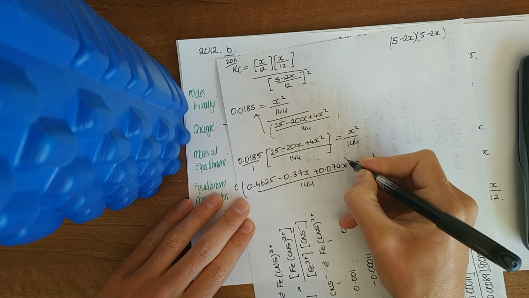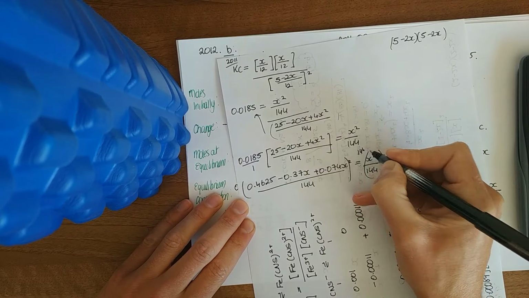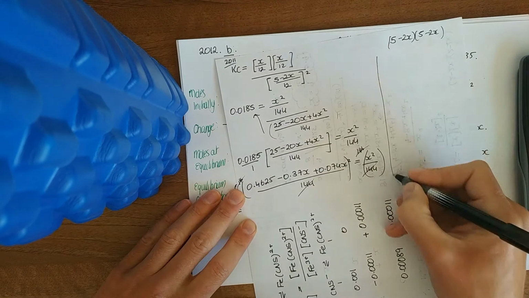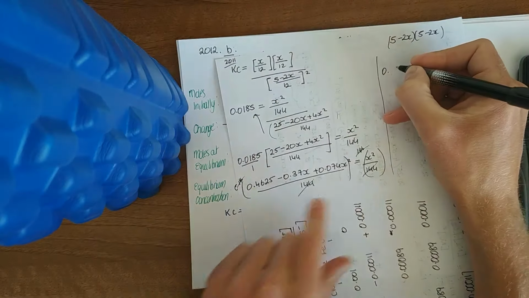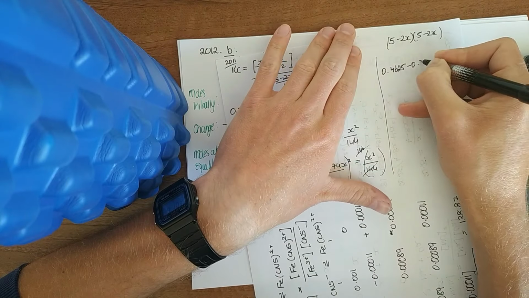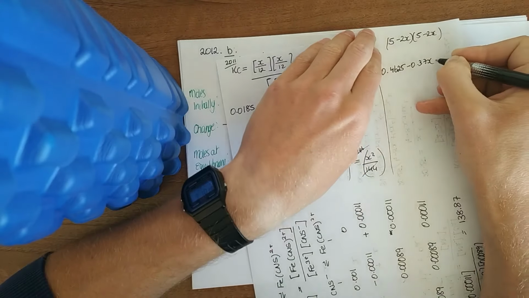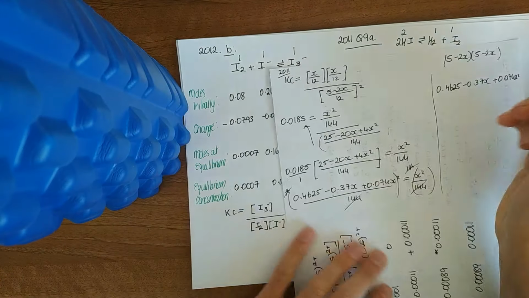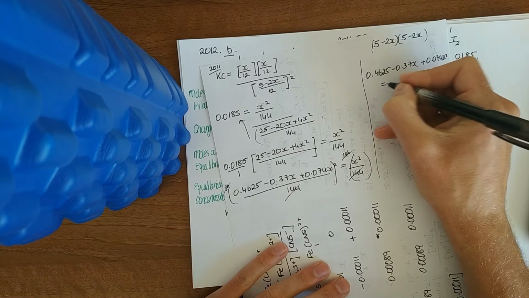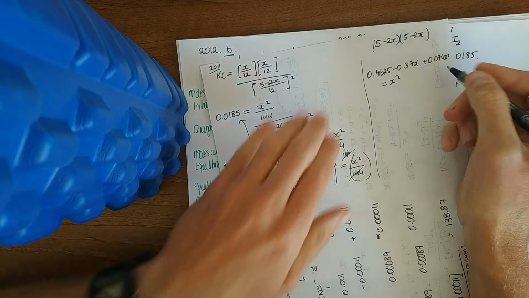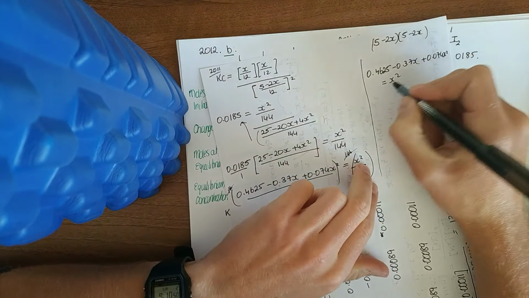Multiply by your common denominator, which is 144. They both go. Bring her up here. You've got 0.4625 minus 0.37x plus 0.074x squared is equal to what? X squared. Bit of a mess here I'm making, but should be alright. Bring every term over to the right hand side.